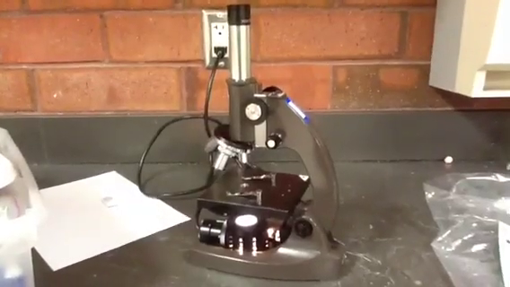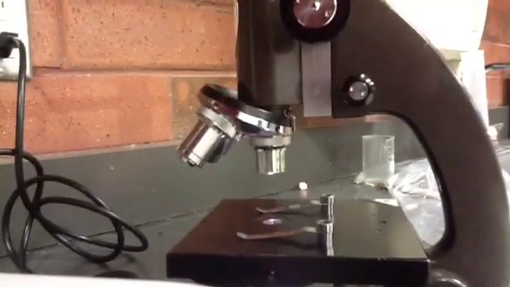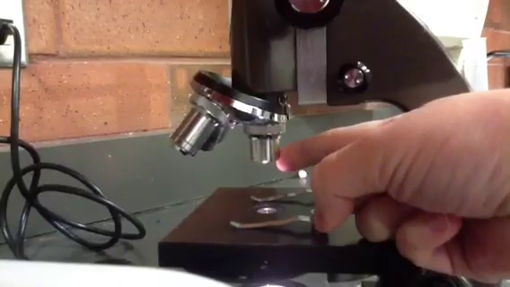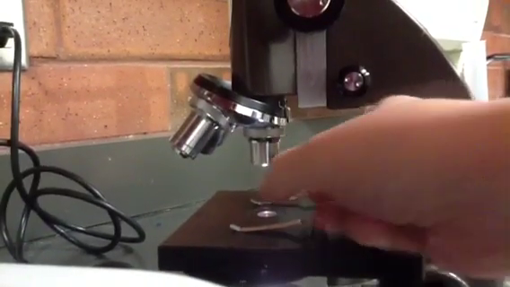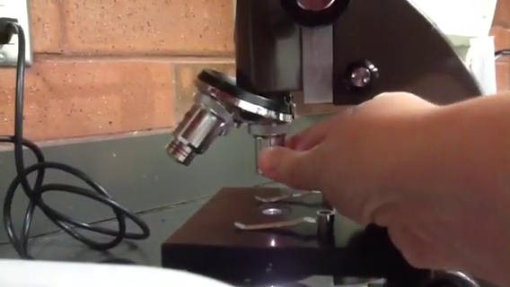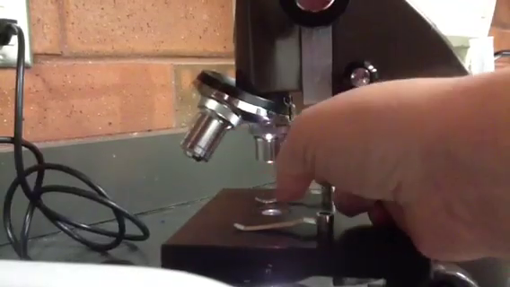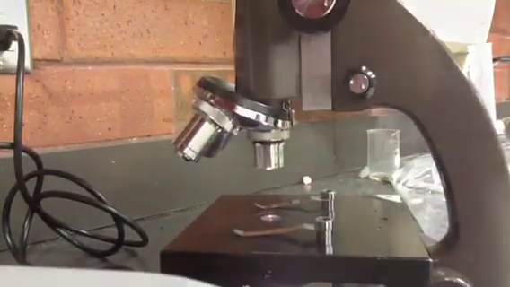The first step in using your microscope is to plug it in. You'll notice now that the microscope is plugged in, the light has come on. The next step in using your microscope is to make sure that it's on the lowest setting, which is the shortest lens. This is the 4 power. If it's not, you can rotate the lenses. You should feel a slight click when it goes into place. You always start out your microscope on the lowest setting.